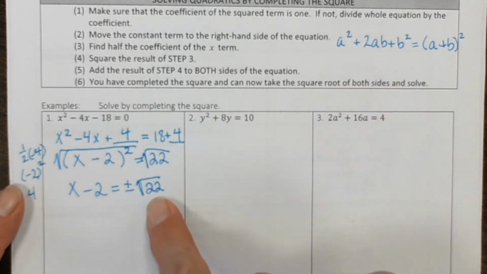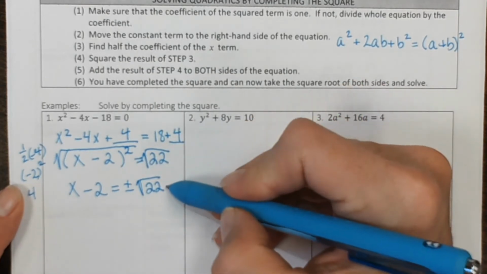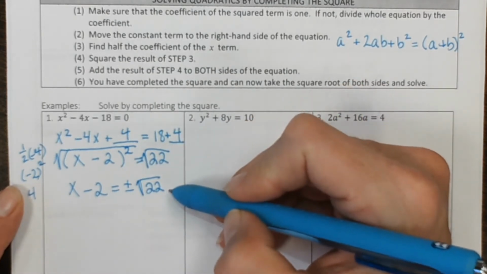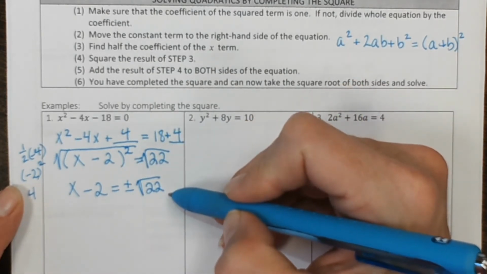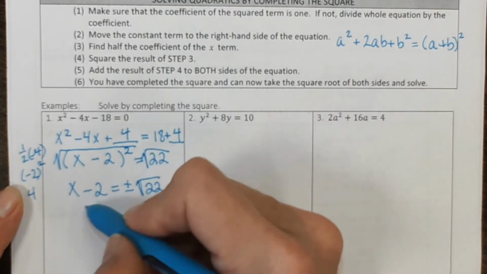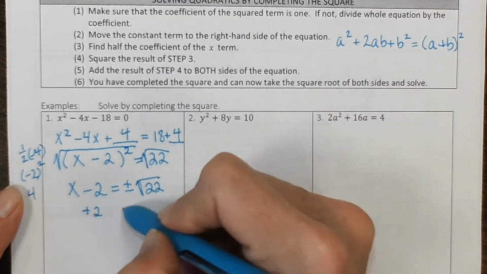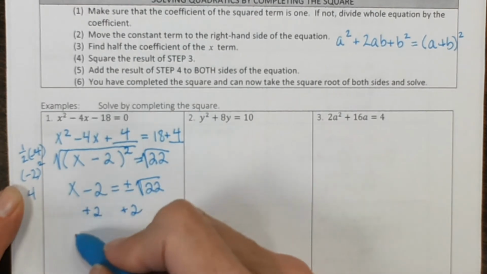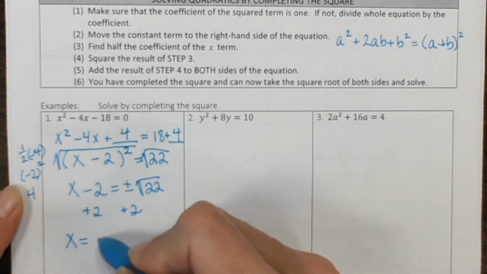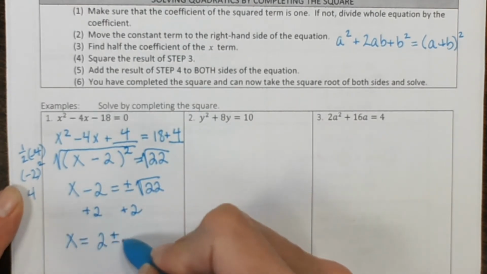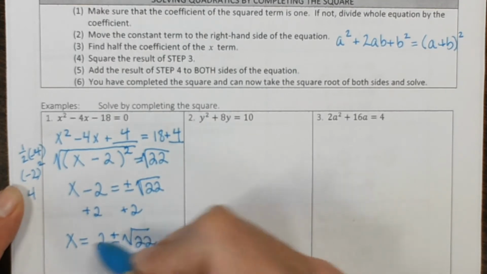Now, we always want to check to see if this can be broken down anymore, but I know the factors are 2 and 11, and neither one of those are perfect squares, so this one isn't going to simplify anymore. But the last step I need to do is move my 2 over, so I have x is equal to 2 plus or minus the square root of 22.